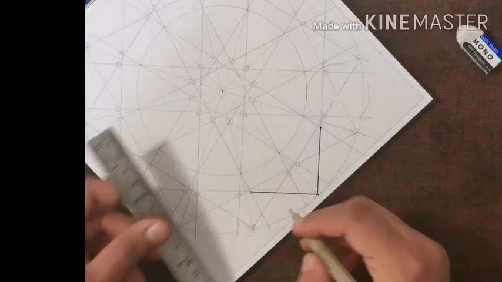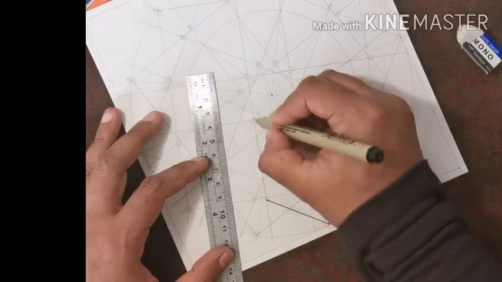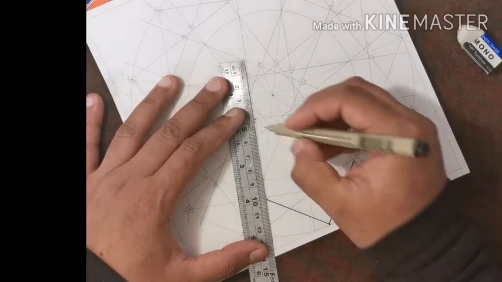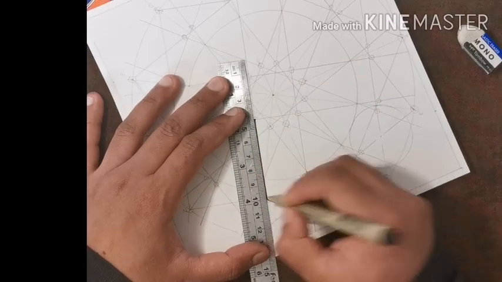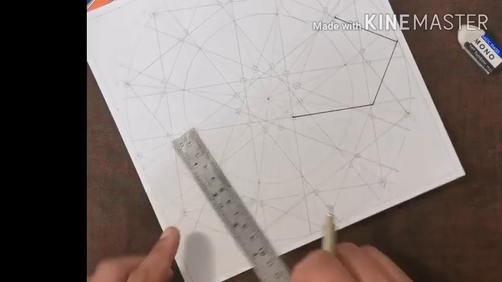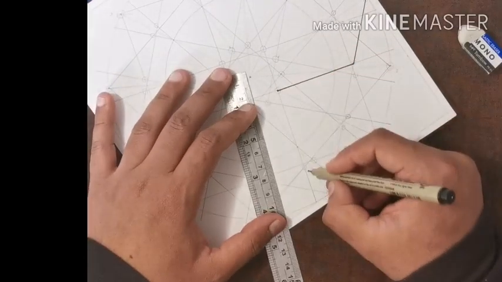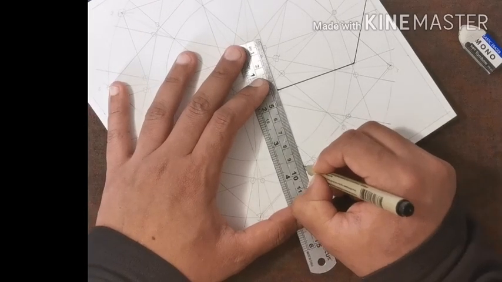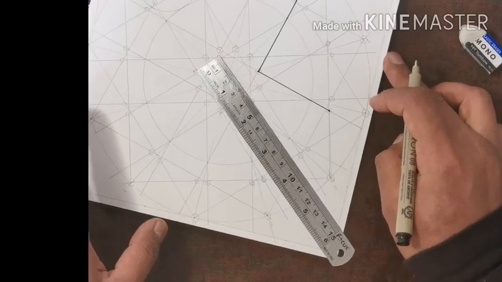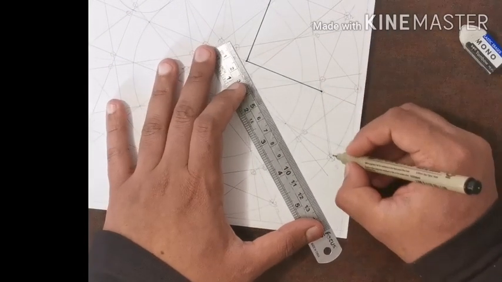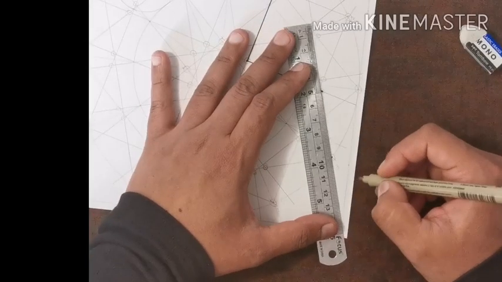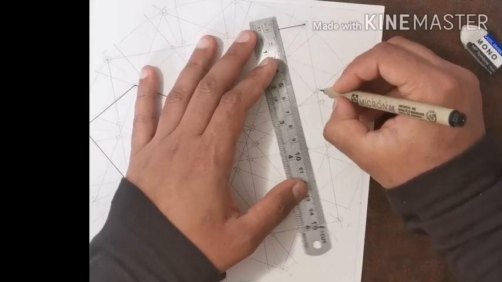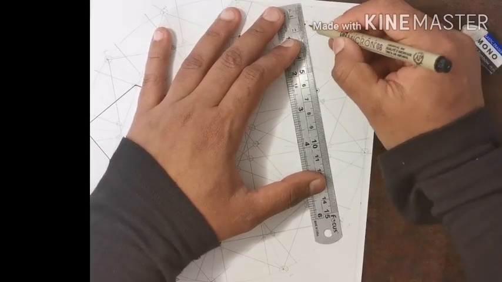Now what you will do, from this point you have to go to the line here inside this point. So you will mark a point over there and join these two. Next it should go outside. That line point is this one. You will join to this. Again it is coming out, it is going to 3 point. You will draw the line over there. Next point is this one. Put a point over there.